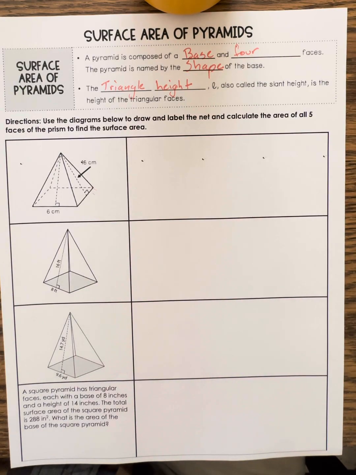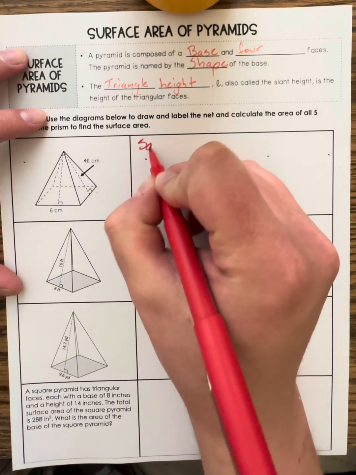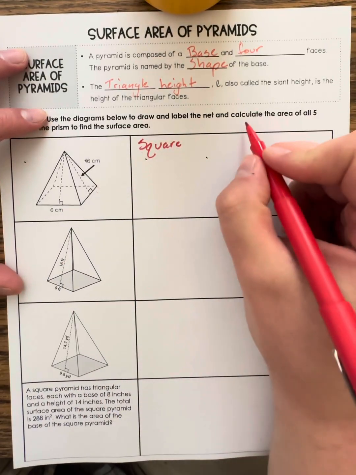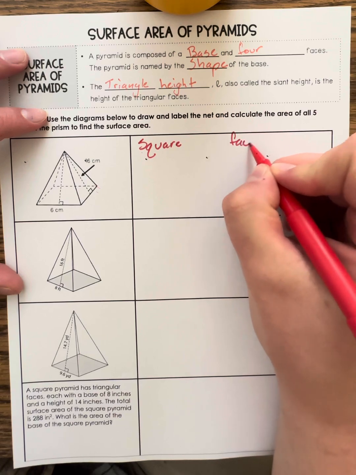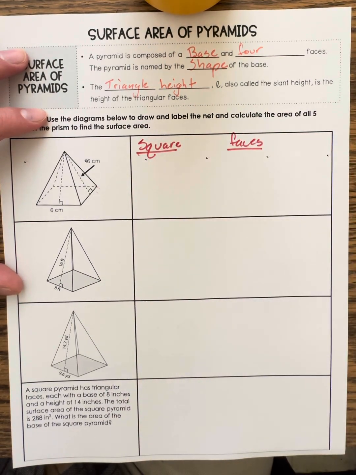So going into the first example, I'm going to do 1 and 2. You're going to do 3, and we'll probably just do 4 together. So, of course, I have my square base, and I have my faces. Very similar kind of actually how we did triangular prisms.